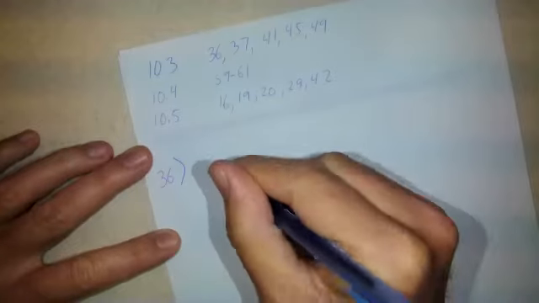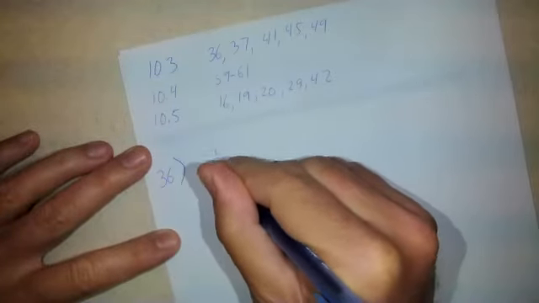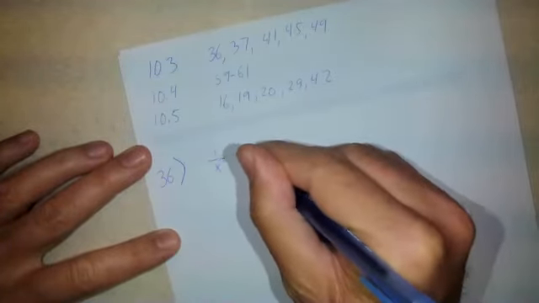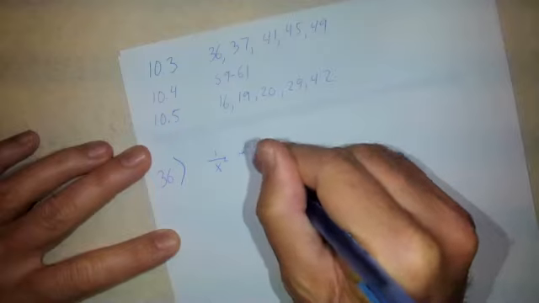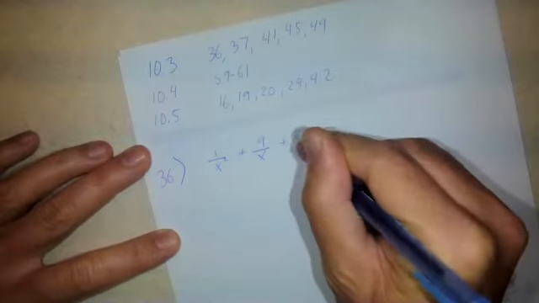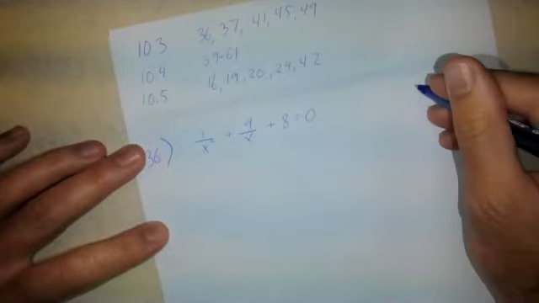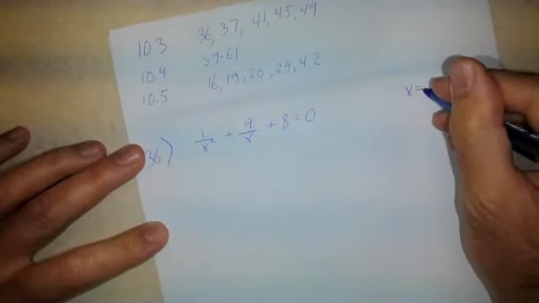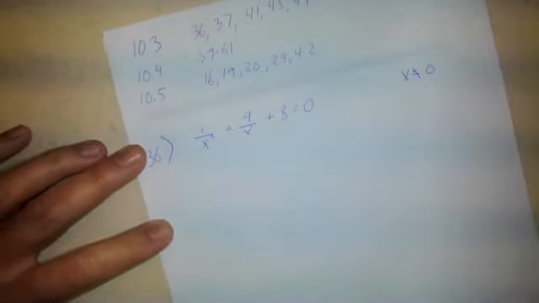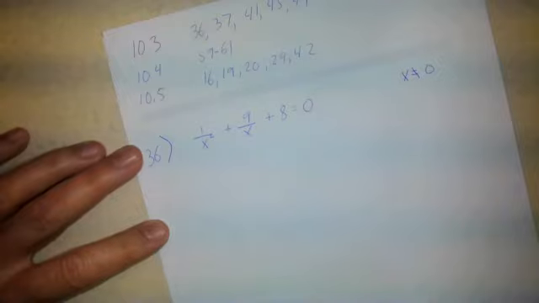Starting in 10.3 with number 36, which says that 1 over x squared plus 9 over x plus 8 is equal to 0. I'm going to write off to the side that x may not equal 0. And let's multiply everything by x squared.